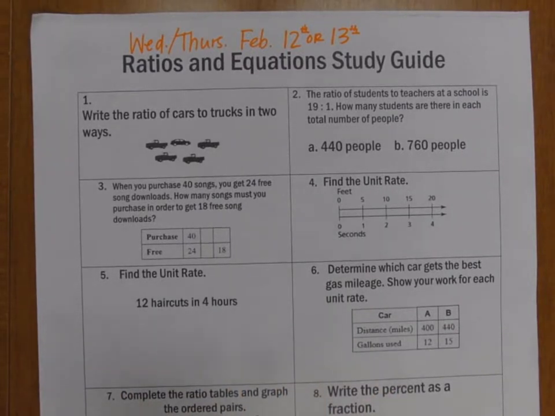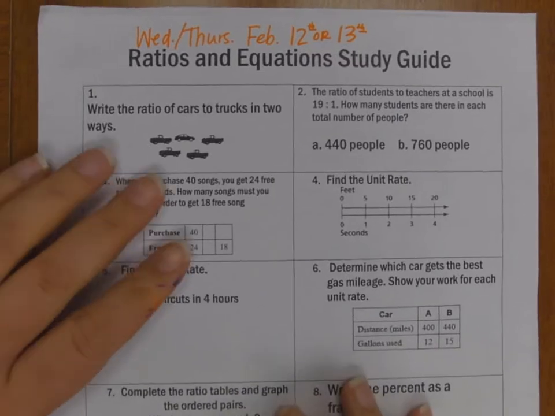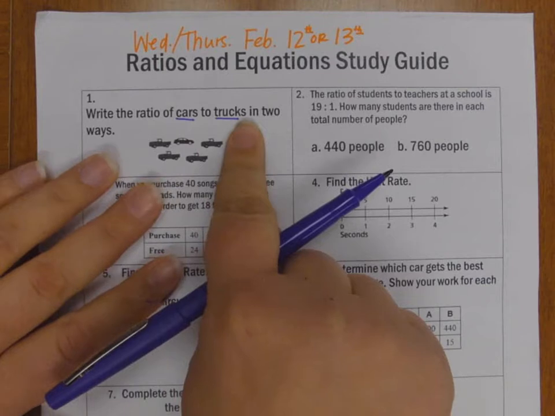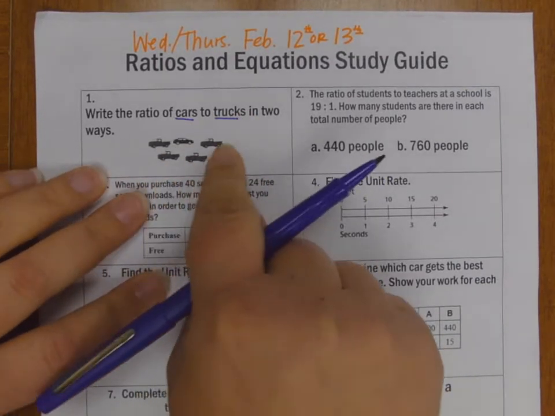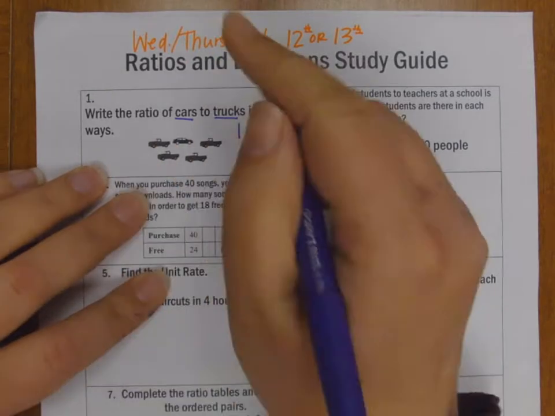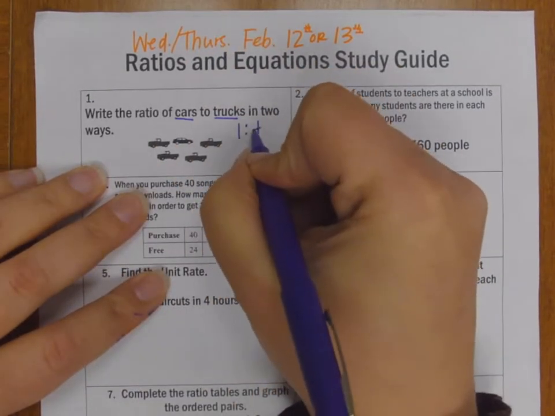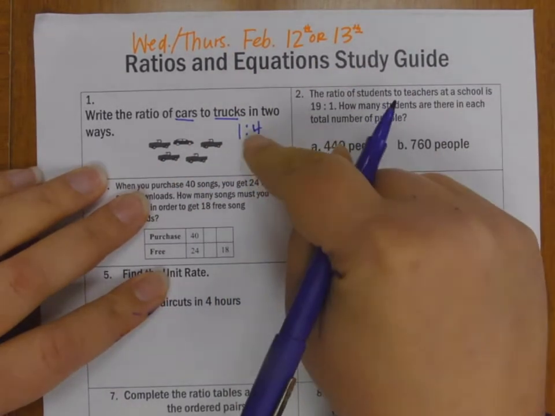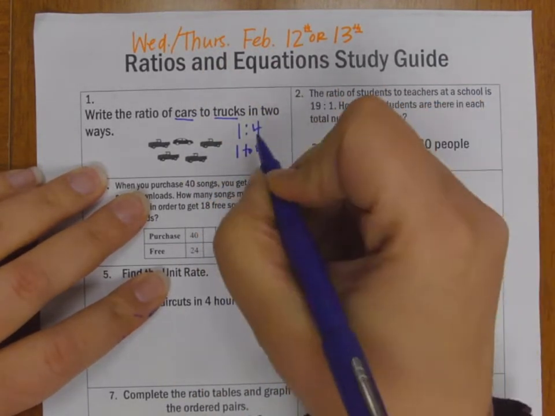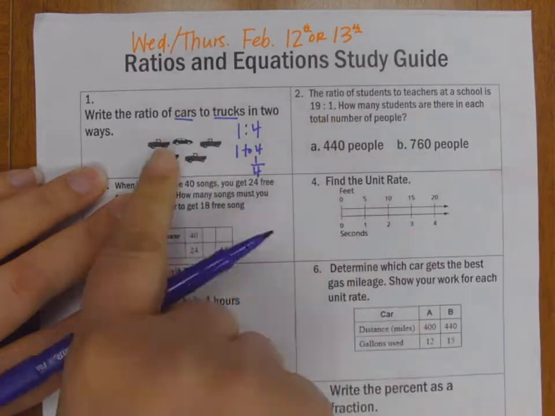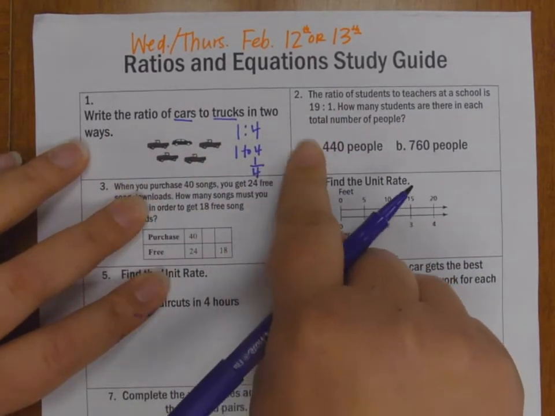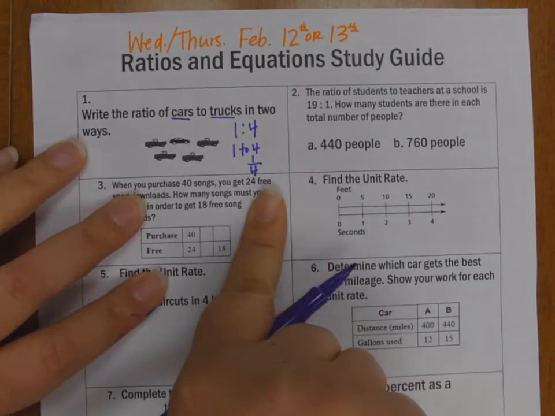Write the ratio of cars to trucks in 2 ways. So always check the order. You want to do it the same order the problem says it in. So cars is first. How many cars are there? There is 1. And then trucks, there are 1, 2, 3, 4. So it's going to be 1 to 4. Now remember, you can write a ratio like that with a colon, you can write it with words, or you could write it as a fraction, but make sure you have it in 2 ways, okay? Any of those 2 ways is great, okay?